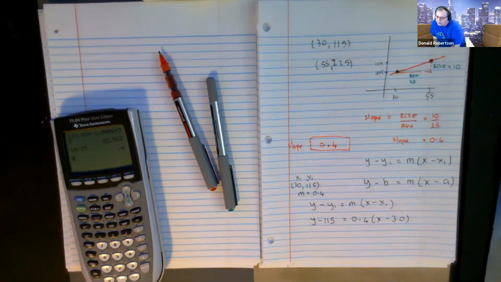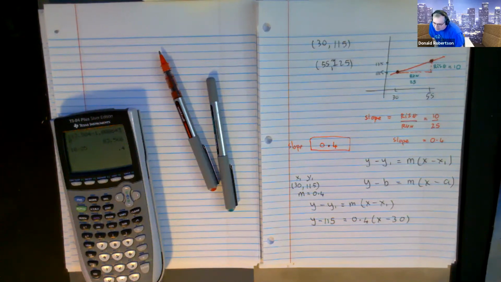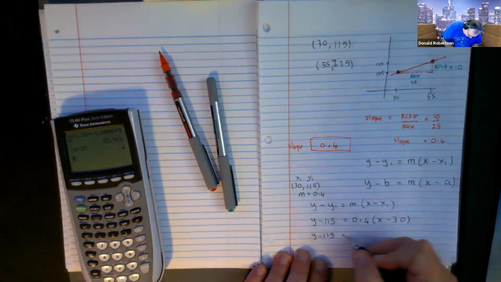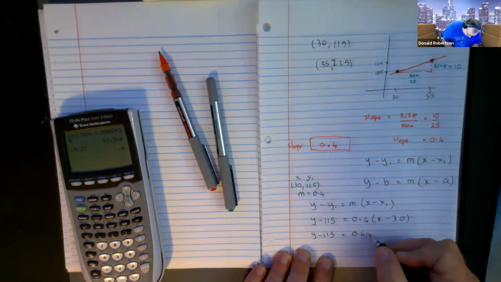Now that's the equation of the line, but I don't leave it like that. Can you understand that it would make sense if I make it a little bit prettier, right? A little bit easier to deal with. So first thing I'm going to do is just distribute the 0.4.